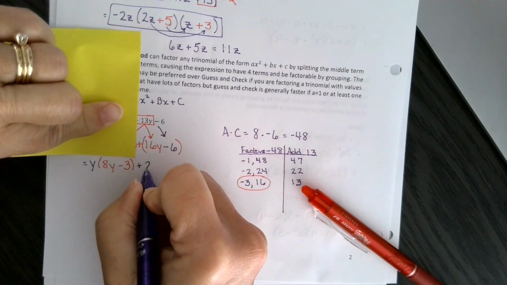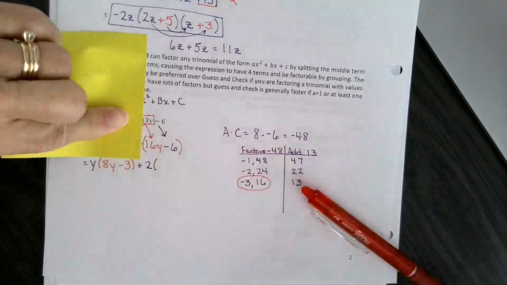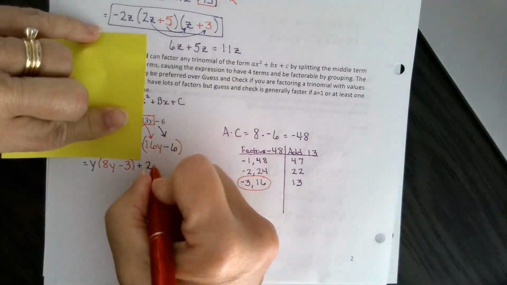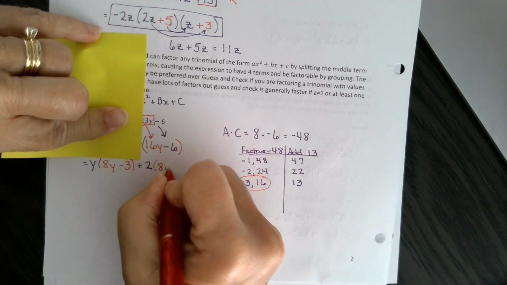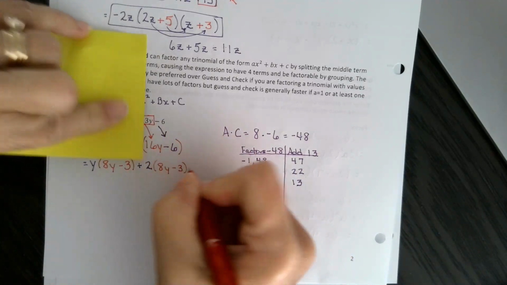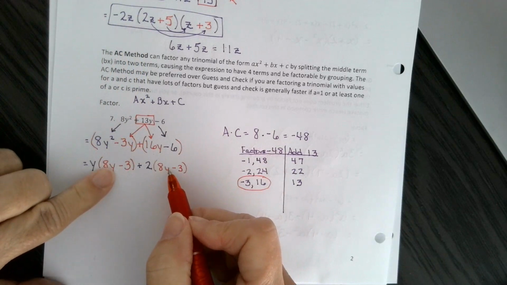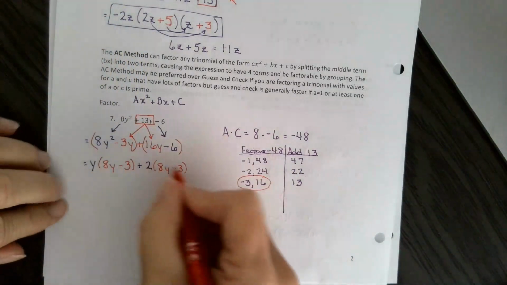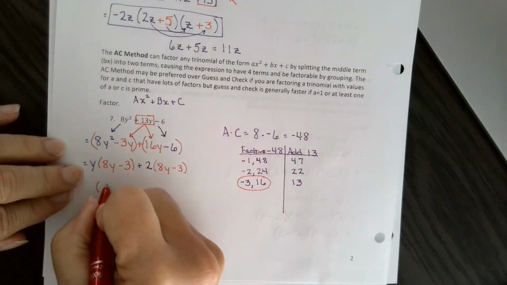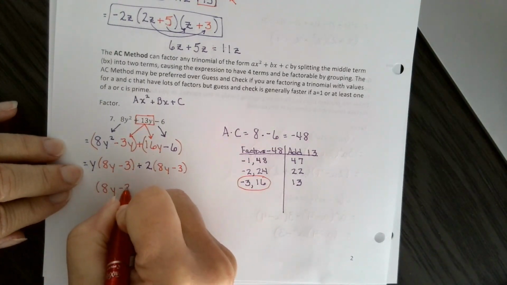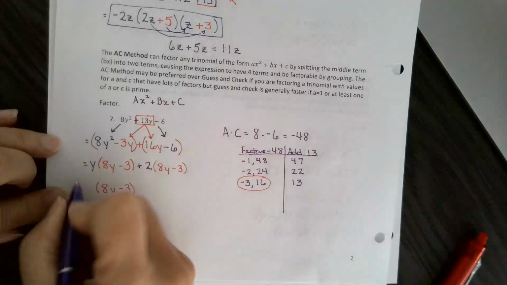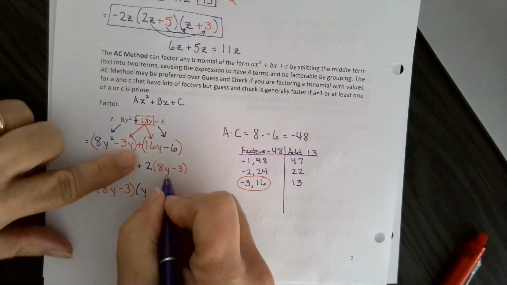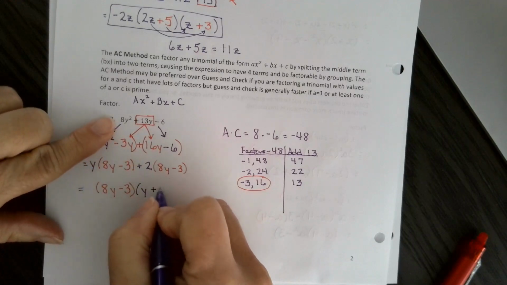They both have a 2 in common, and I have 8y minus 3. Notice that these two things match. That's what they're supposed to do. So when I factor this out, they both have an 8y minus 3 in common. If I factor that out of here, I'm left with a y. If I factor that out of here, I'm left with a plus 2.